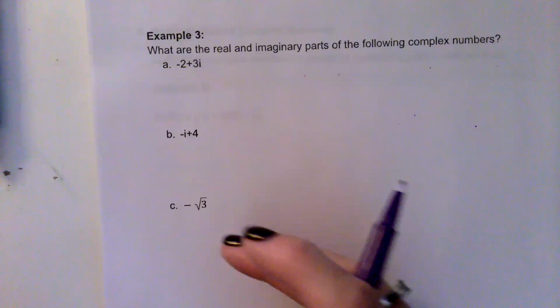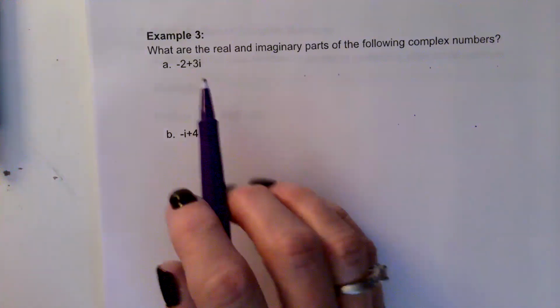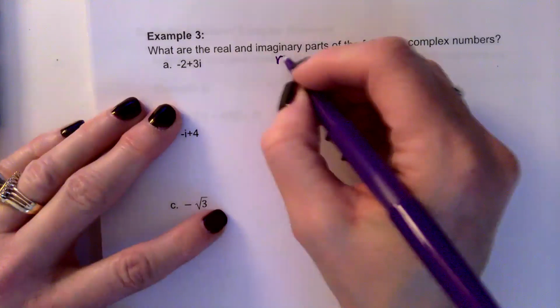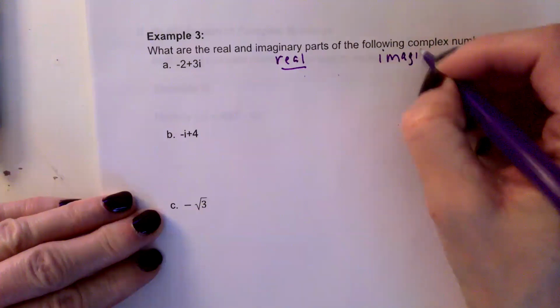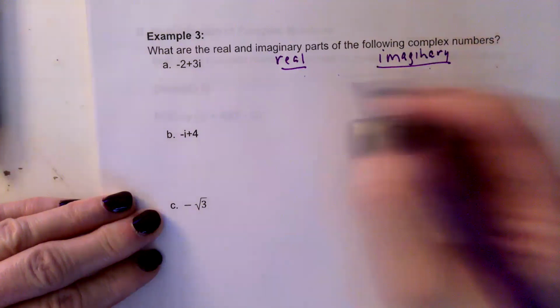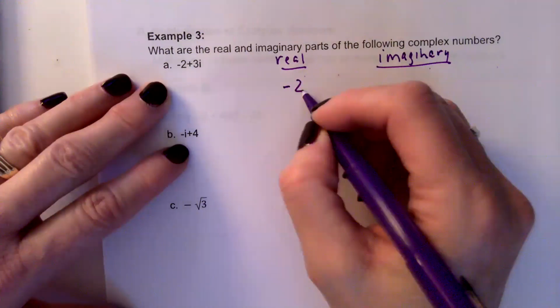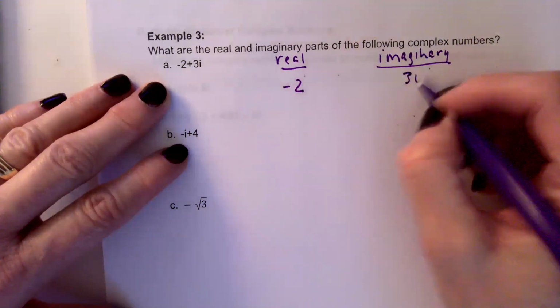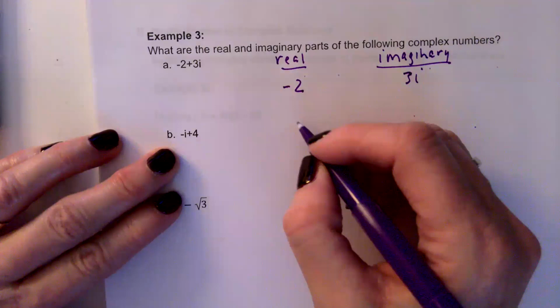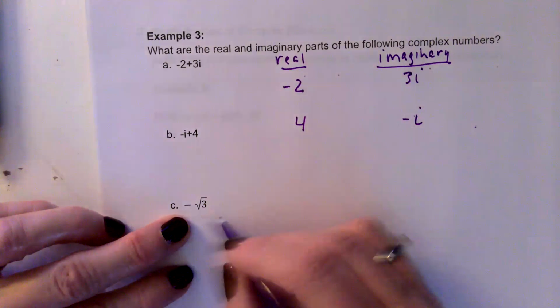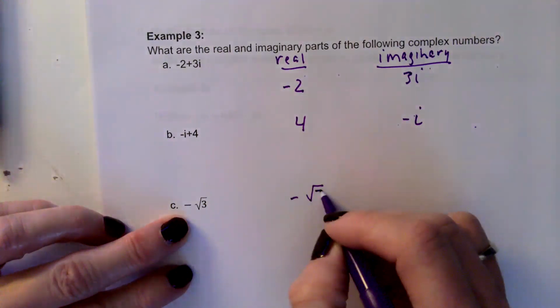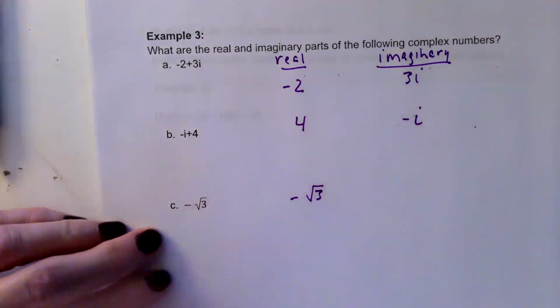Now, example 3 has us breaking apart and telling what are the real and imaginary parts. I'm going to list those for each of the three, the real and the imaginary. So this is the real part, the -2, and then the 3i is the imaginary. And then the 4 is the real here, and then -i is the imaginary. And then the negative square root of 3 is the real, and there is no imaginary on this one.